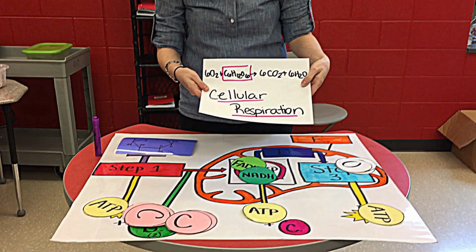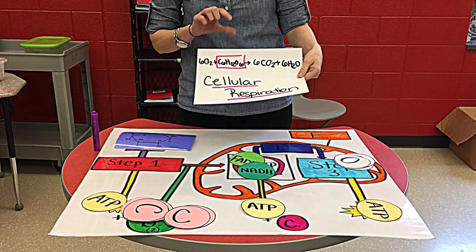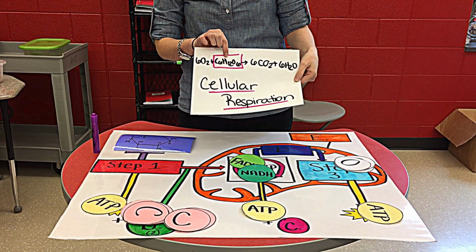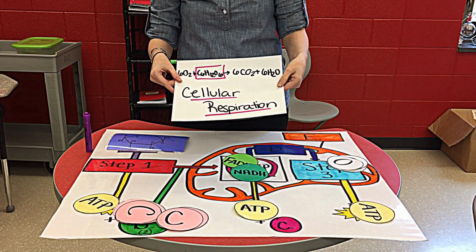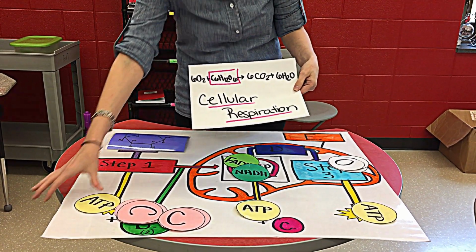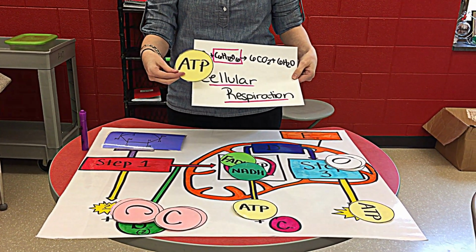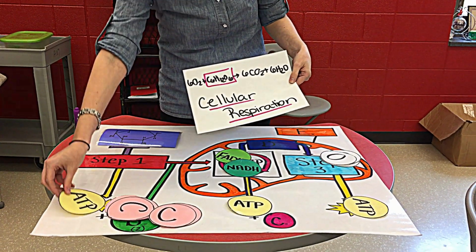So now we're going to go over cellular respiration. So the plant just made glucose, and now it's going to have to use that glucose to get energy out. The whole point of cellular respiration is ATP. This is the whole point. This is what you're trying to make.